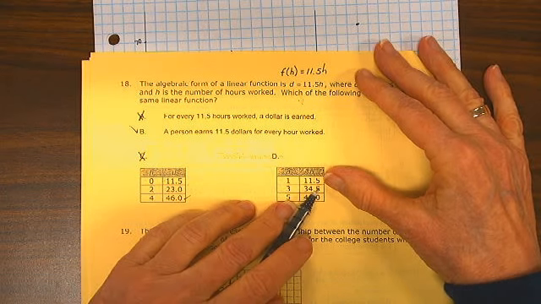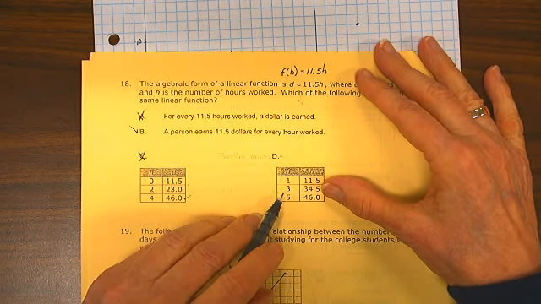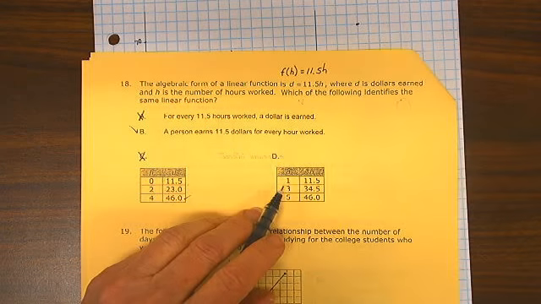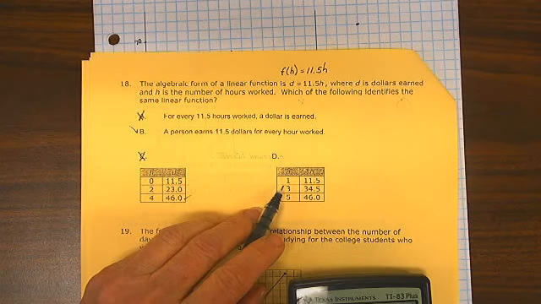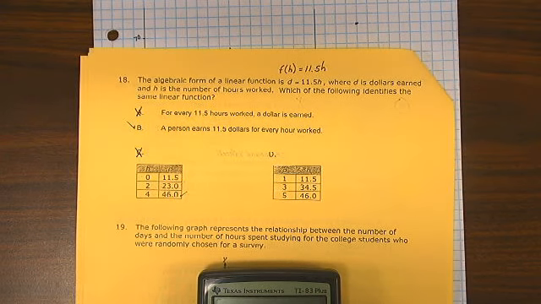1 hour, $11.50. 3 hours, $34.50. Is that true? Let's see. I know what we can do. We could put this in our calculator. First we turn it on.